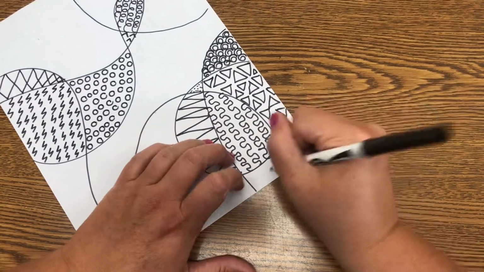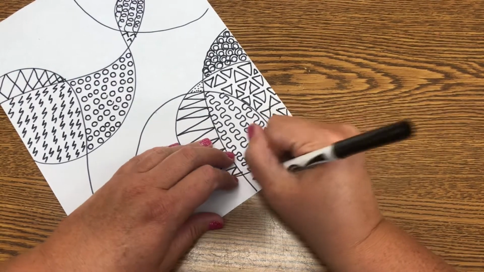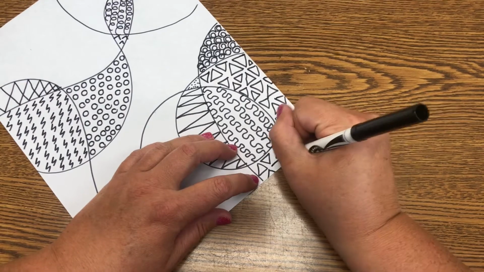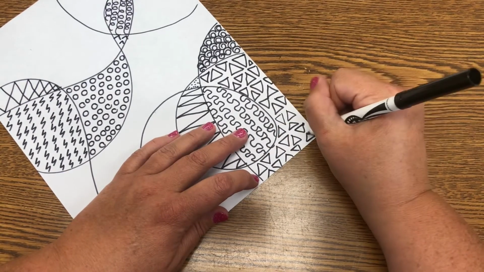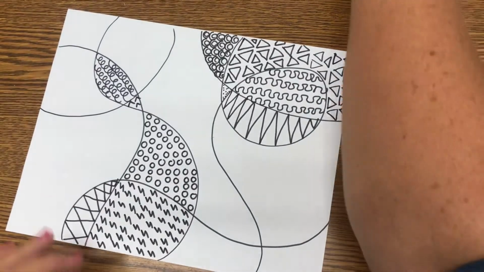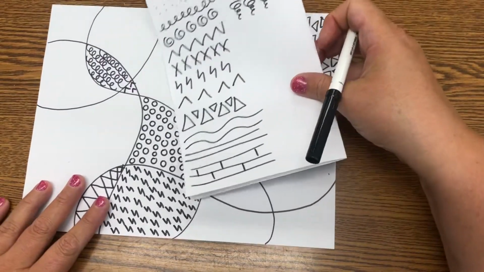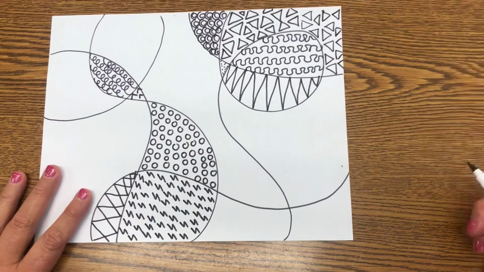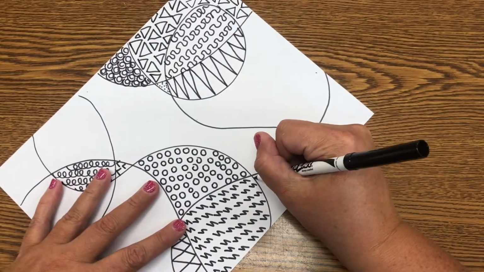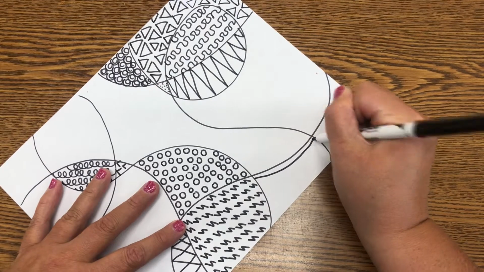So you are welcome to think outside the box for this. And you don't have to have the exact same ones I do. I'd love for you not to have the exact same ones I do. This again is why we made this practice sheet on your day one, so that you could use some of those designs to help along with this project.